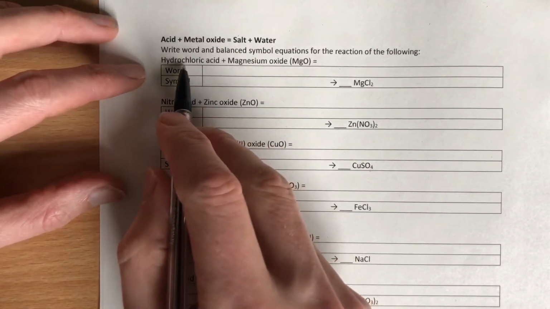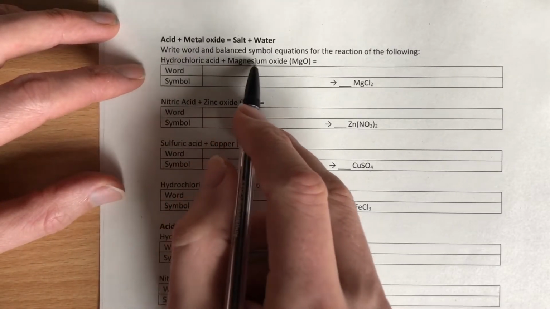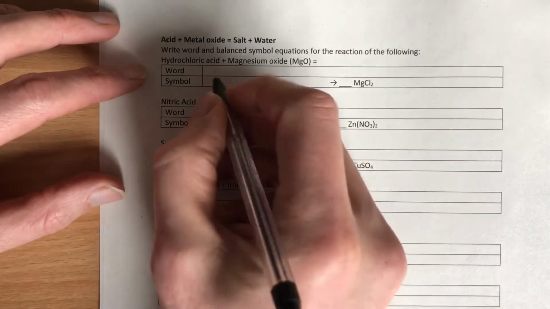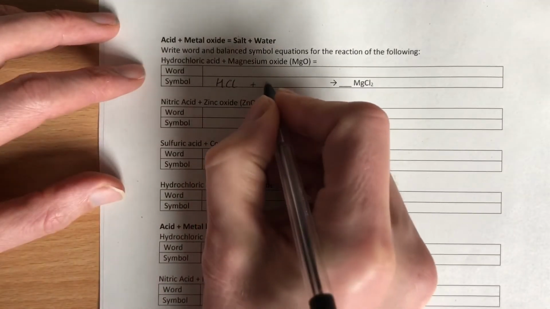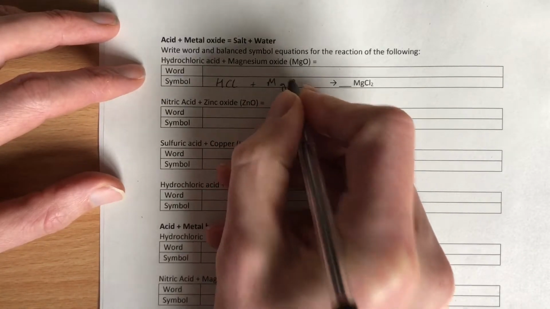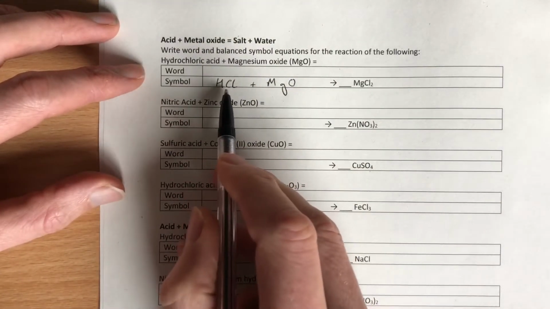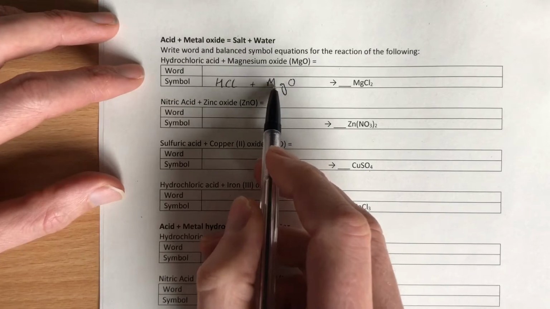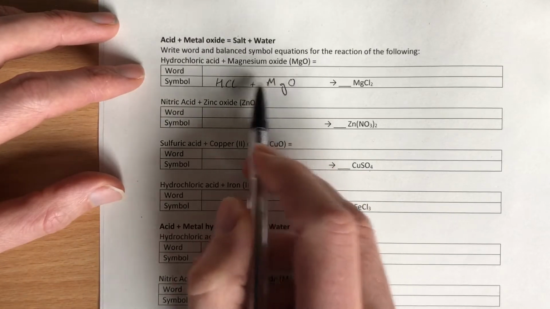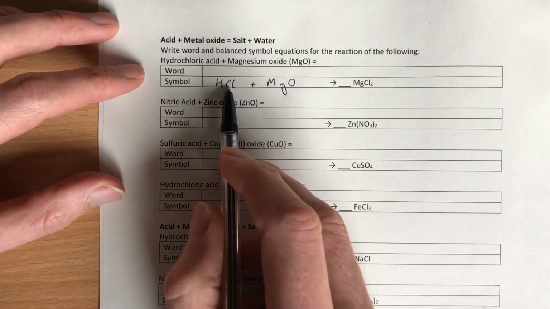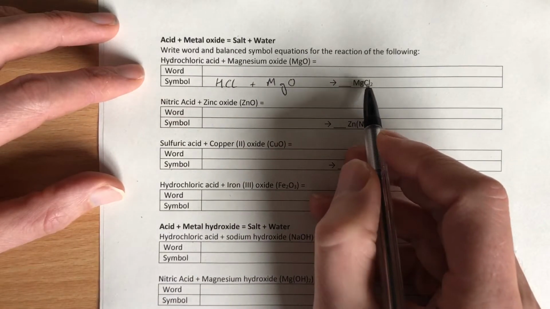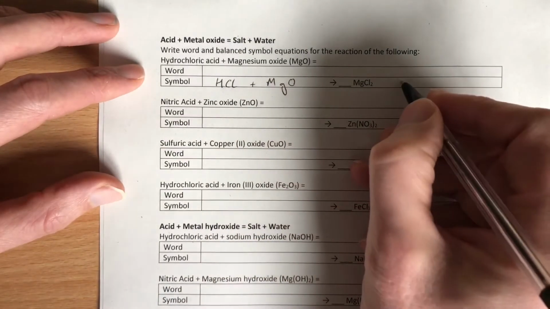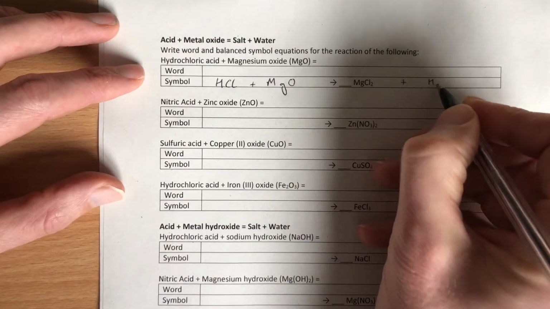So we've got hydrochloric acid reacting with magnesium oxide. Hydrochloric acid, the formula is HCl. Remember, you need to have learnt that. And it's going to react with magnesium oxide, MgO. When that happens, the magnesium takes the chloride from the hydrochloric acid. So we make magnesium chloride. And the other product is going to be water, H2O.